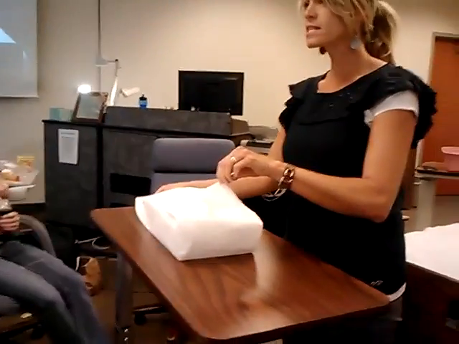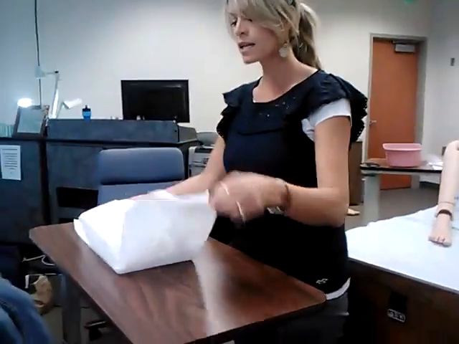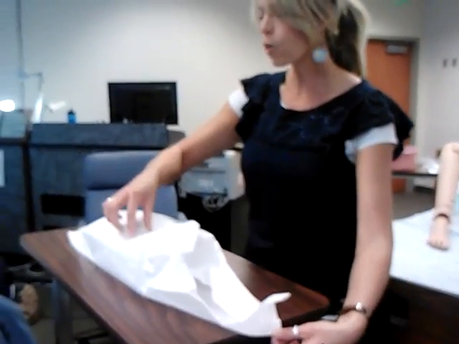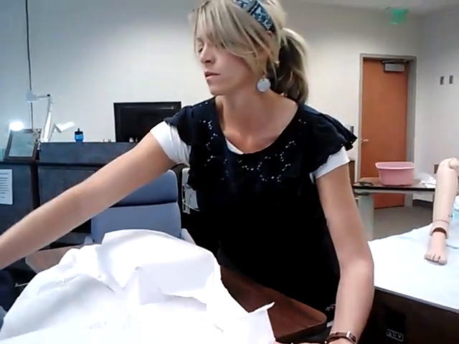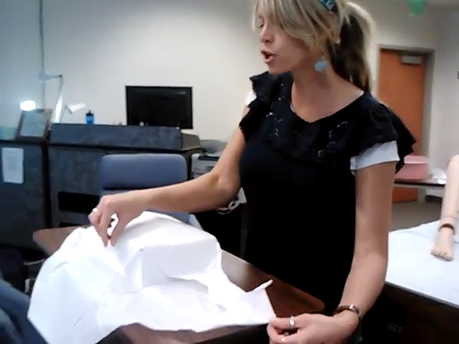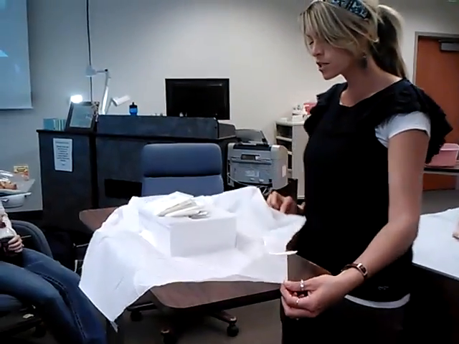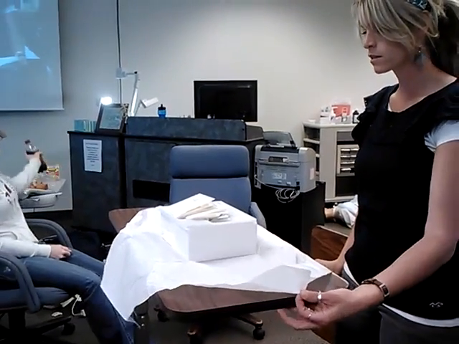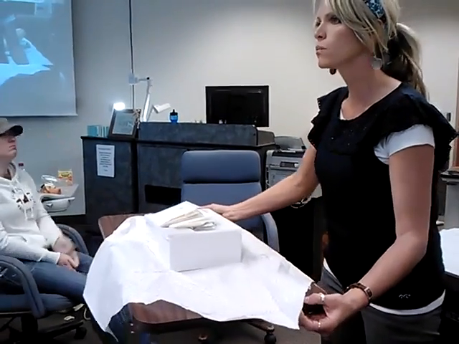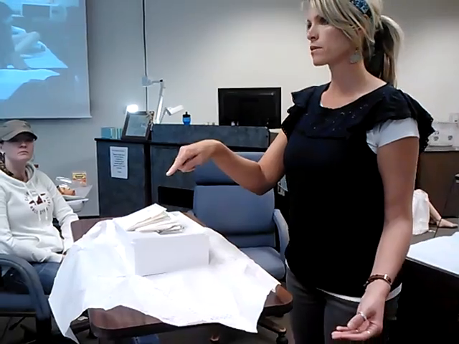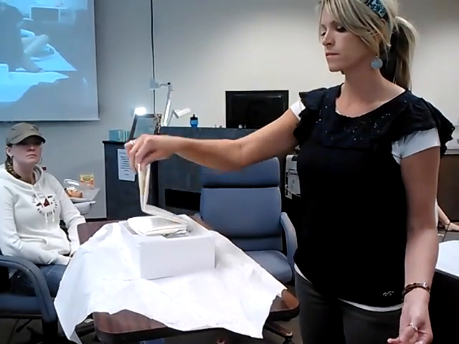Go. Okay, so this is how you set this up. So you go side, side, away from you, and then towards you. Always picking just the corners. Your gloves will be directly on the top. So you will get your gloves.